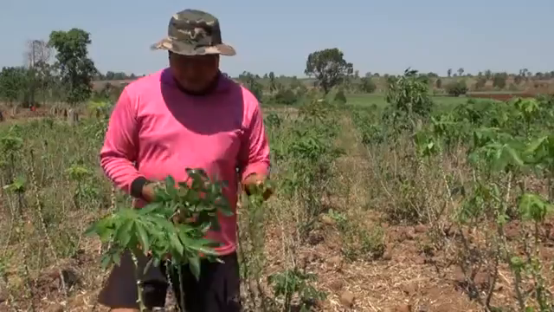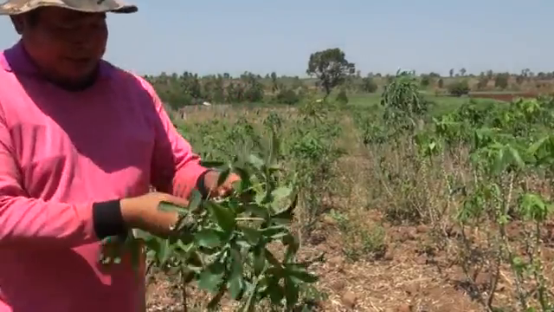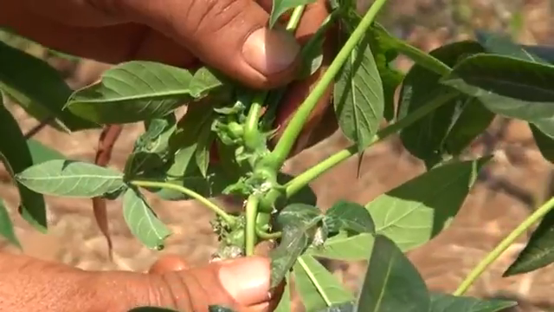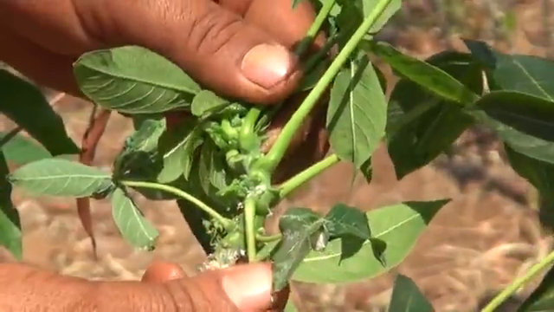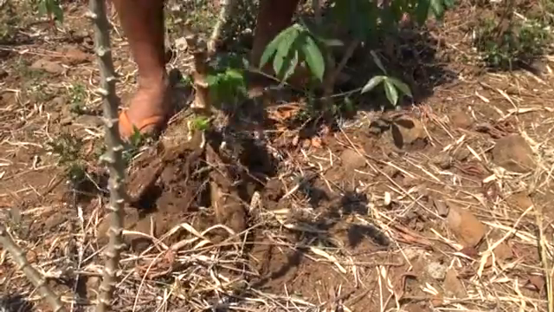With smaller leaves and a bunchy top, the plant captures less sunlight and grows more slowly. As a result, the tubers will be small.